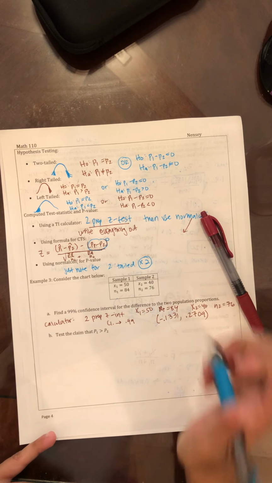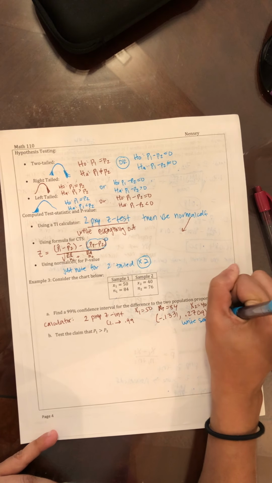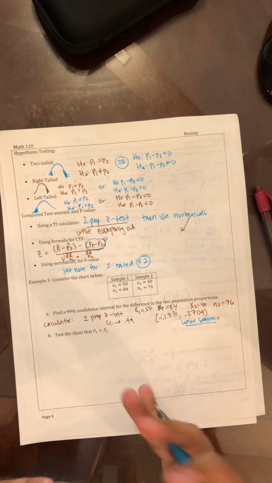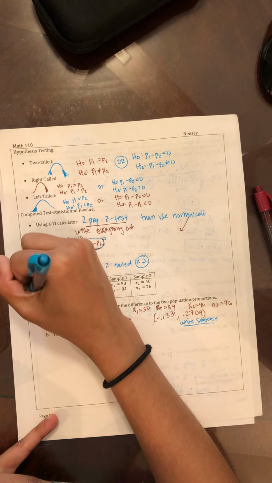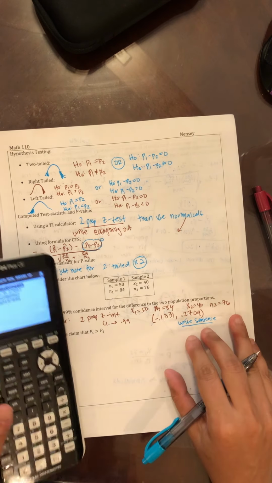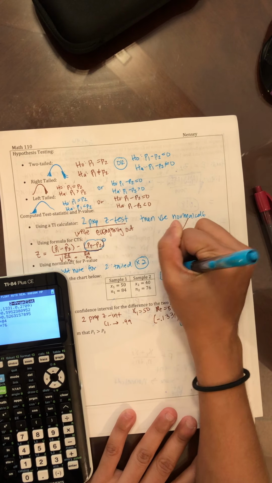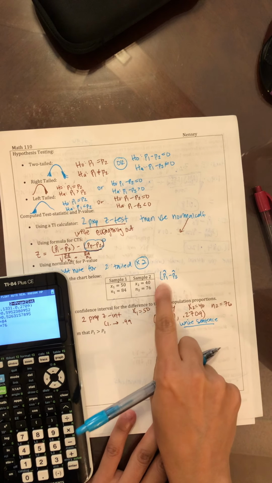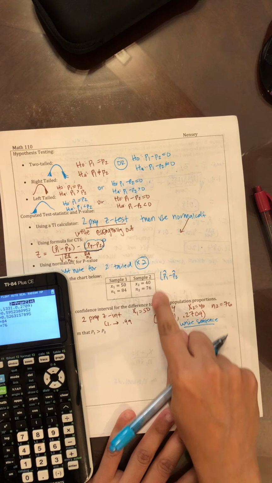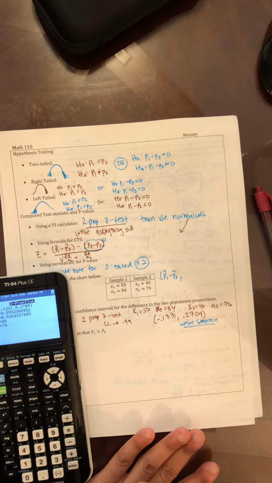Now the sad thing is I didn't leave enough space, but you're going to write your sentence. If this was an actual question, this is just more practice of using your calculator, so you can write practice question to see if you get the same answers. Now if you're doing this by hand, you're going to do P1 hat minus P2 hat, so you have to calculate 50 over 84 and 40 over 76. That's your first part.